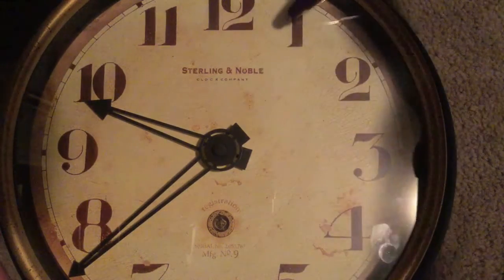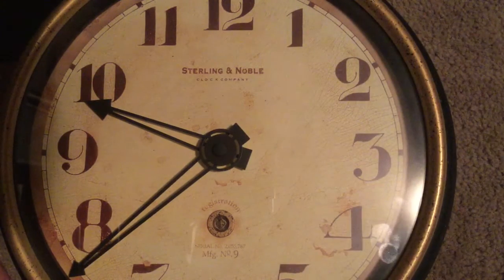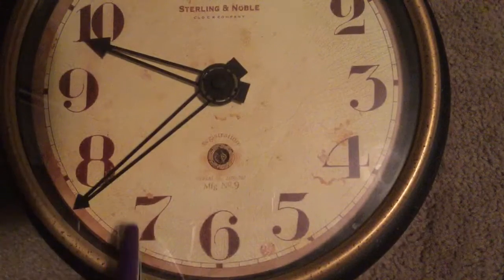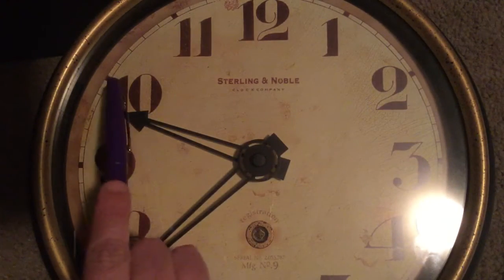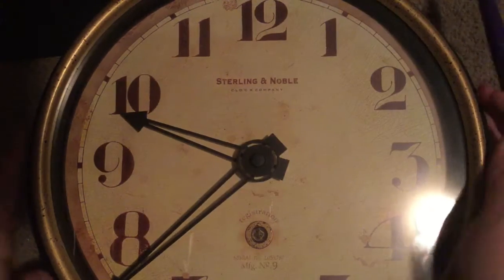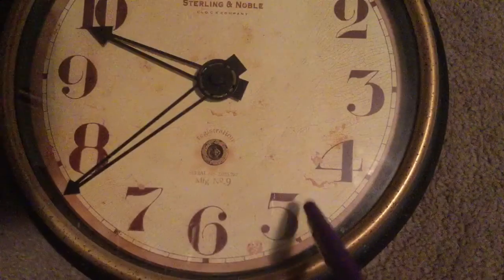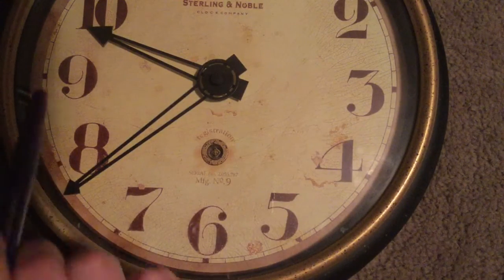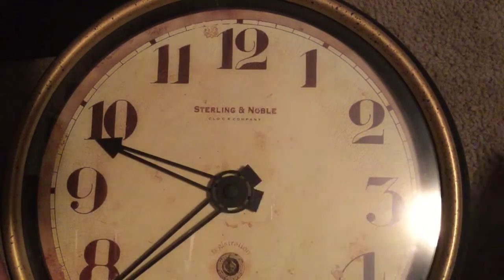If we count by 5s, we count 5, 10, 15, 20, 25, 30, 35, 40, 45, 50, 55, and 60. Once you get to 60, it starts again. And again, it goes 5, 10, 15, 20, 25, 30, 35, 40, 45, 50, 55, and 60.